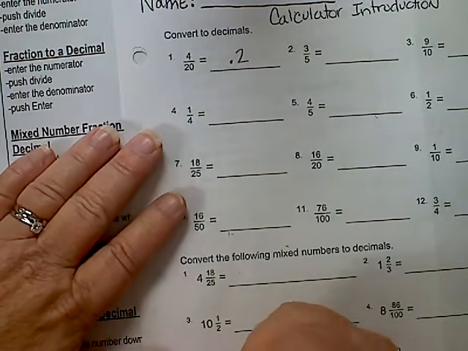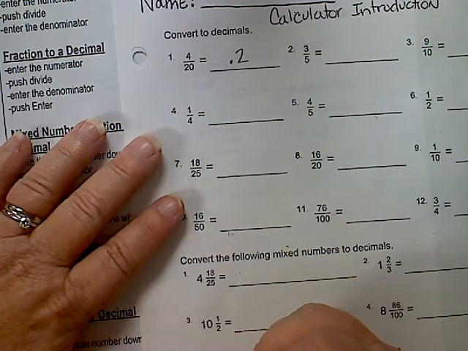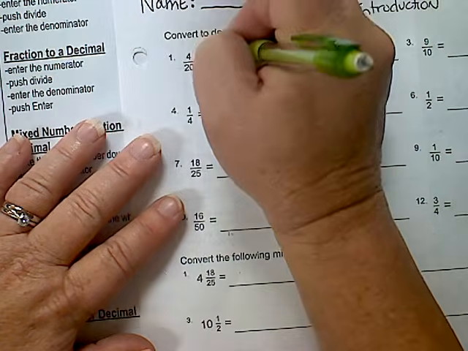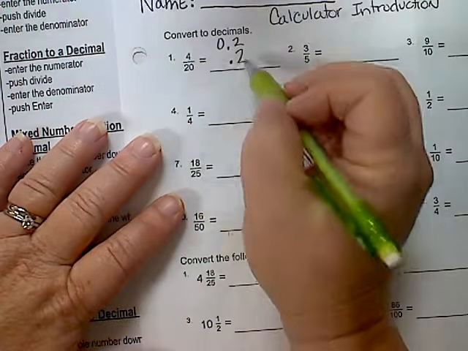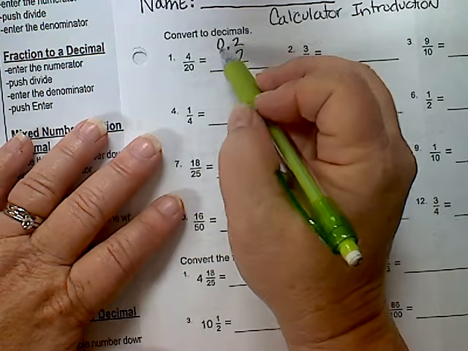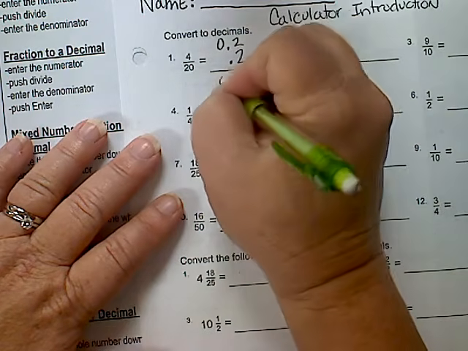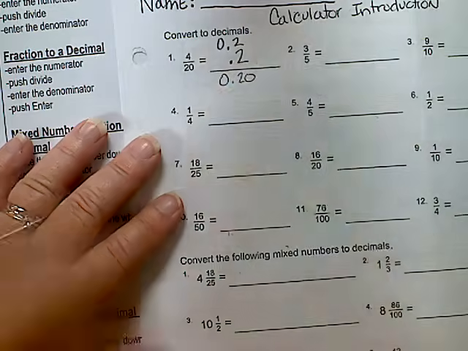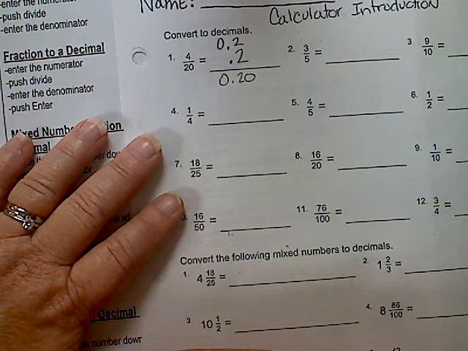Now, I do want to go quickly over something just so that we can make sure everybody's on the same page. If I write 0.2, do I change the value? Because this is 2/10. And if I write 0.20, those zeros are just placeholders. They don't change the value. Okay, so all of those say the exact same thing. Okay, just so we're clarified.